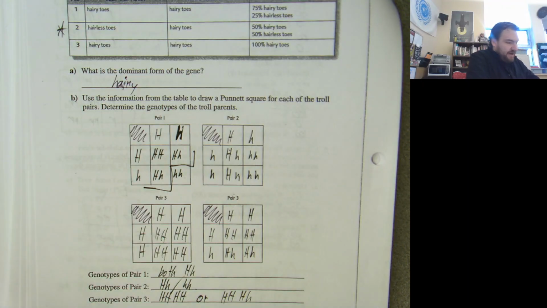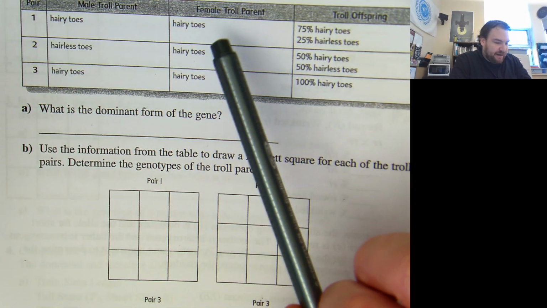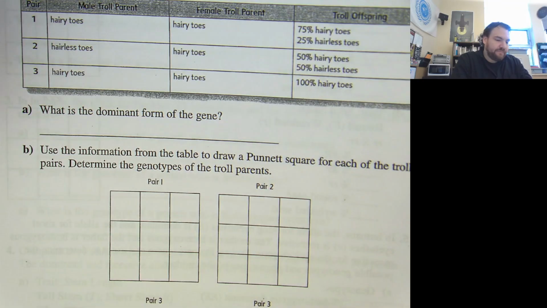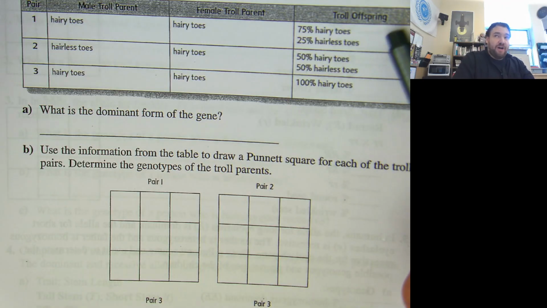So let me grab my blank one. There we go. So, you want pair one? Let's look at pair one. Pair one has hairy toes and hairy toes, with 75% hairy and 25% hairless-toed offspring.